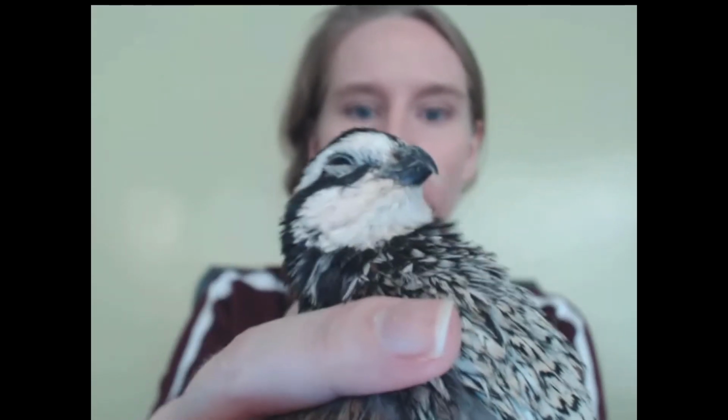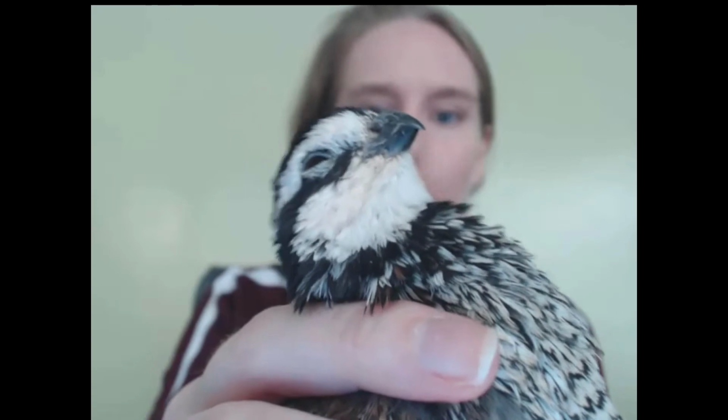Obviously, if the real program is a dissection, we're not going to be doing that with Kirby here, but he will be happy to show us some of the parts on the outside that we can take a look at. To start off, we want to take a look at Kirby's head. I'm going to hold him up close to the webcam so you can see his cute little face. Oh, and he likes chin scritches.